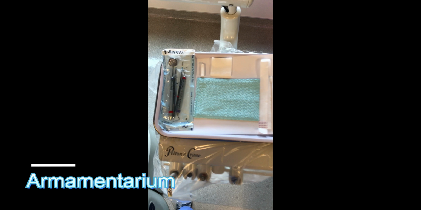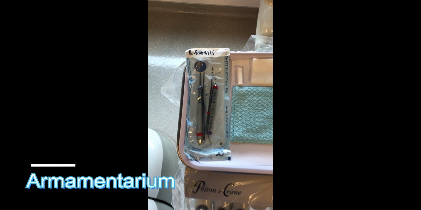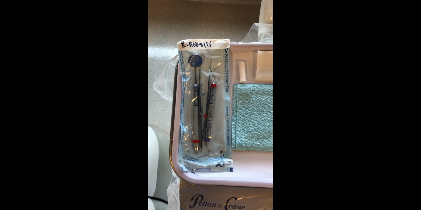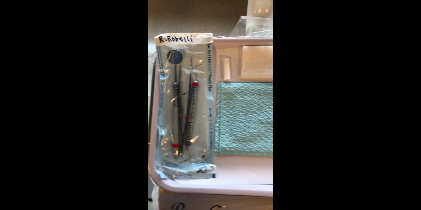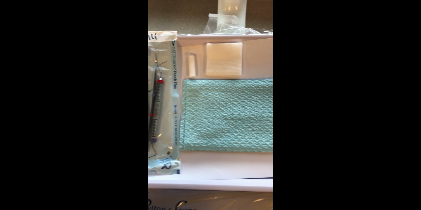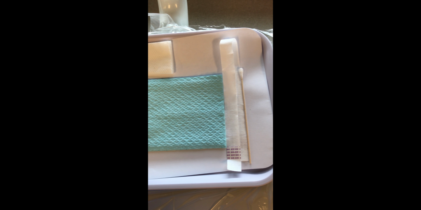Prior to starting the intraoral examination, you need to have the necessary armamentarium, which includes PPE, a mouth mirror, a probe, 2x2 gauze, a cotton roll with petroleum, a cotton swab, and a patient bib.